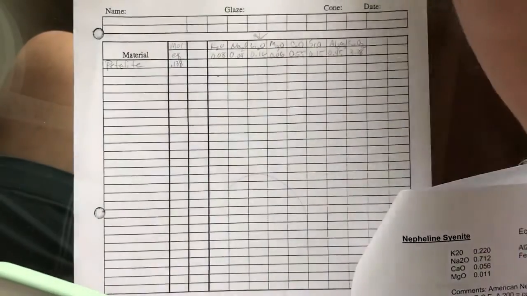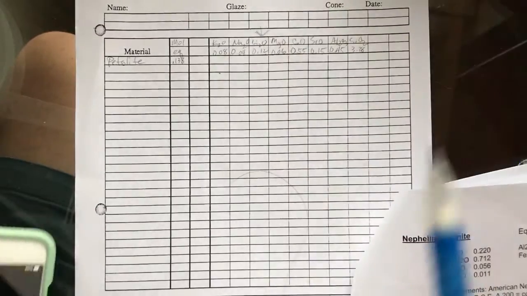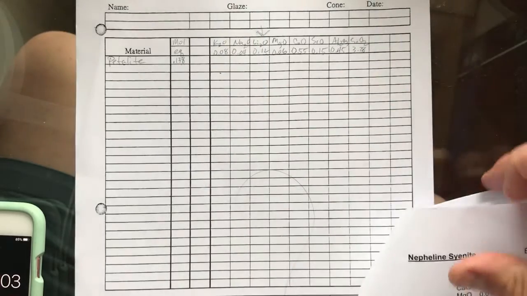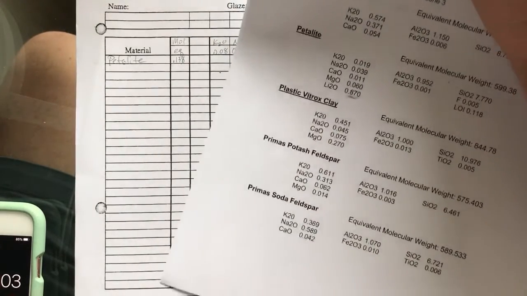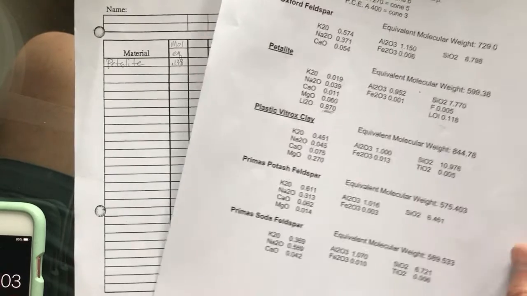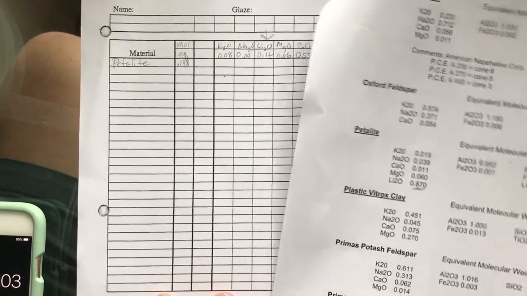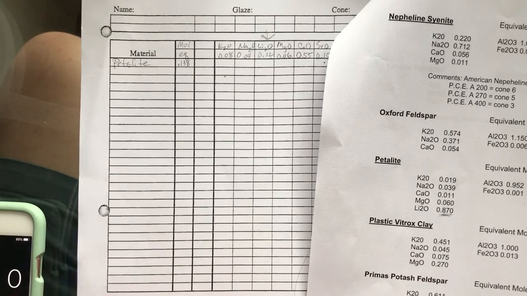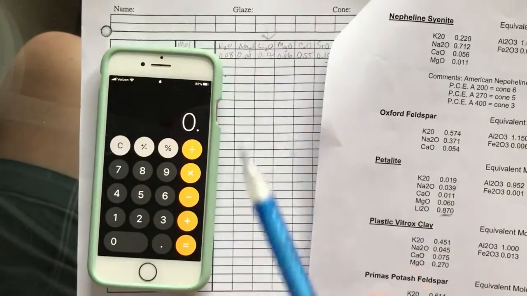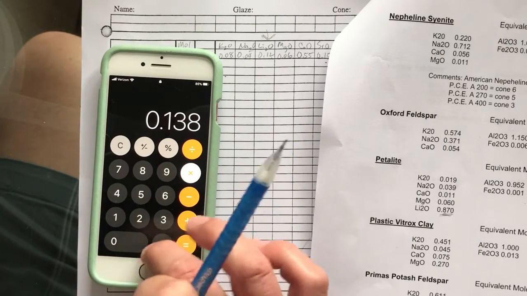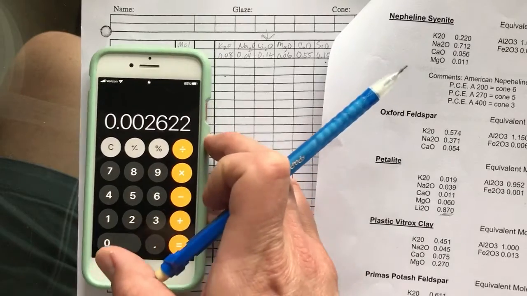Okay, so now what we have to do is kind of the same thing we had to do going the other direction: we're going to multiply the molecular equivalent with all the materials that we have in the feldspar. Okay, so we got 0.138, move it over here so we can see what we're doing. 0.138 times 0.019 equals 0.003.